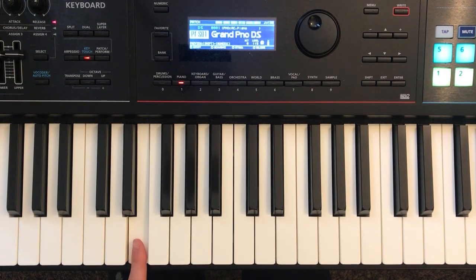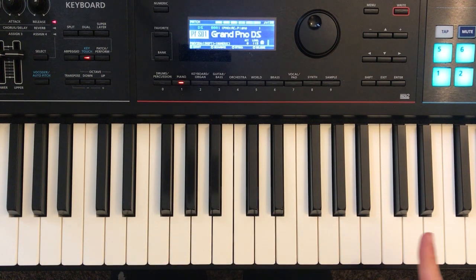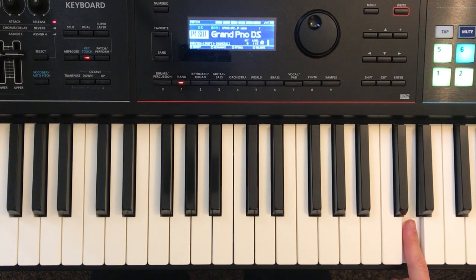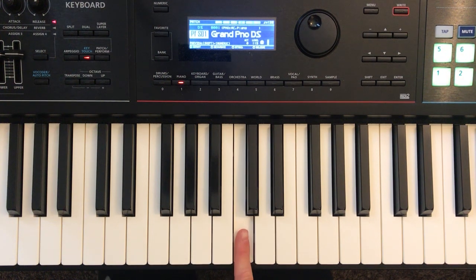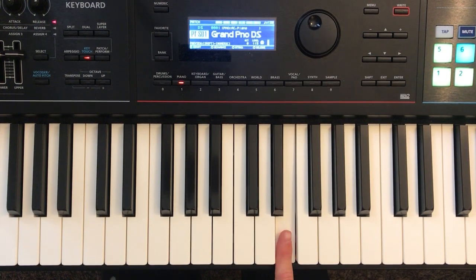What note is this? Good. That's E, right? Because it comes after the two black notes. Let's try a couple more. Good. That's D. Good, that's C. And that's E. Good job.